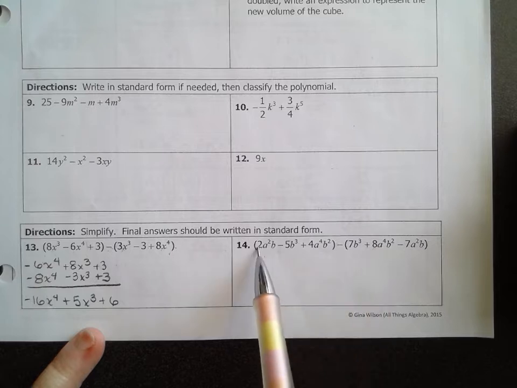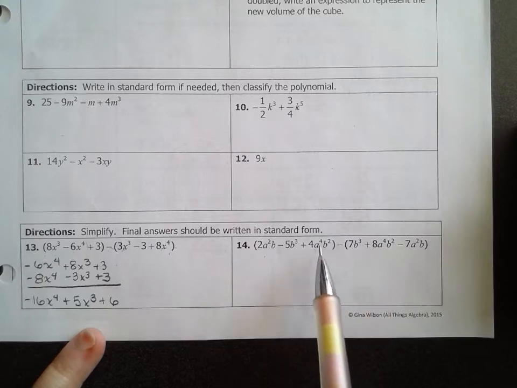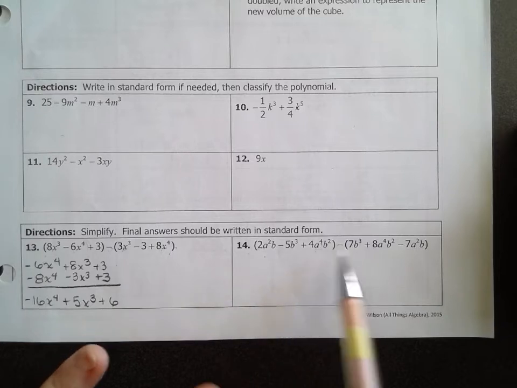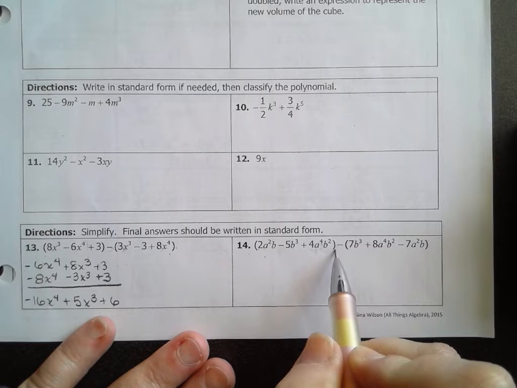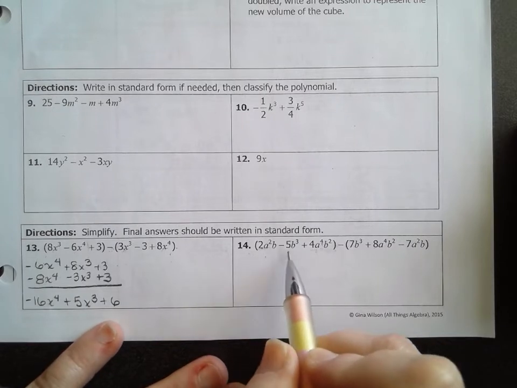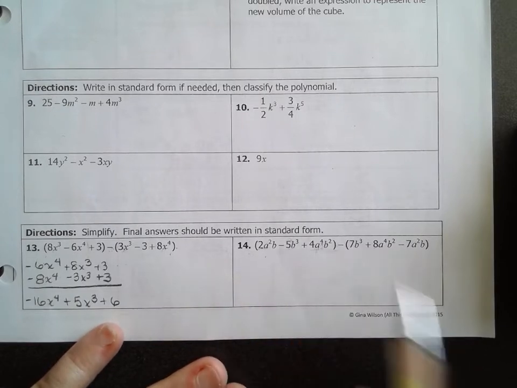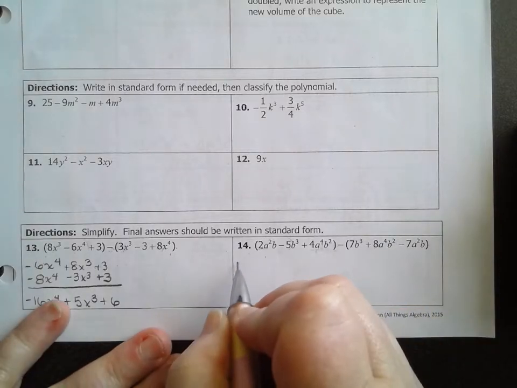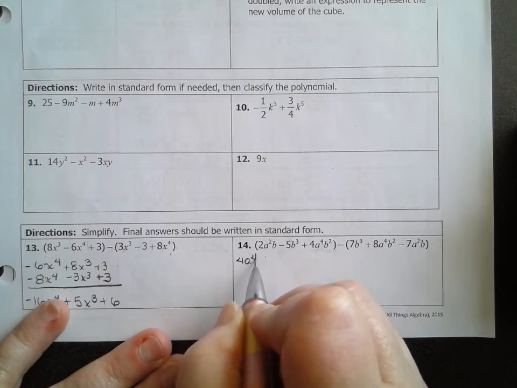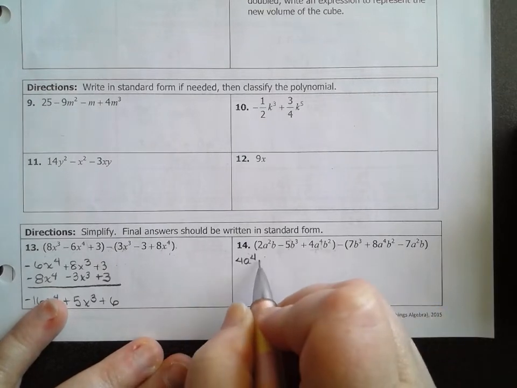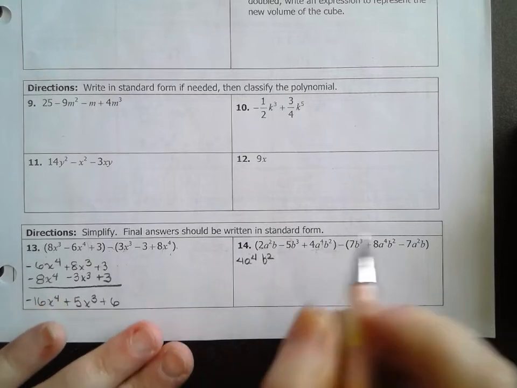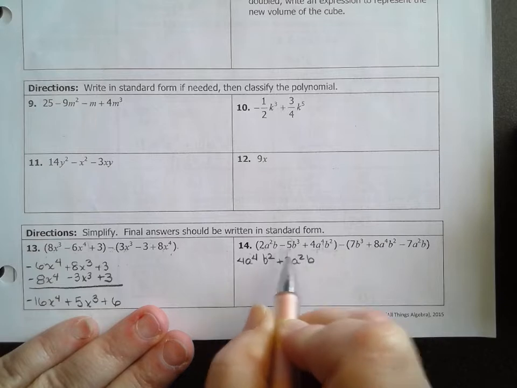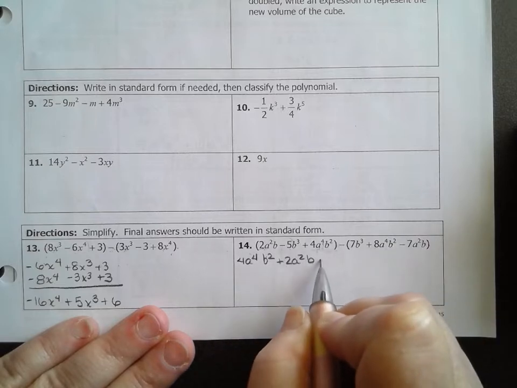I'm going to go in decreasing order of a's and then b's, right? So to do this, I have 4a to the fourth, and I have 2a squared, and there's no a here. So this one's actually going to be my first term, okay? So this will be 4a to the fourth b squared, and then plus 2a squared b, and then minus 5b cubed.